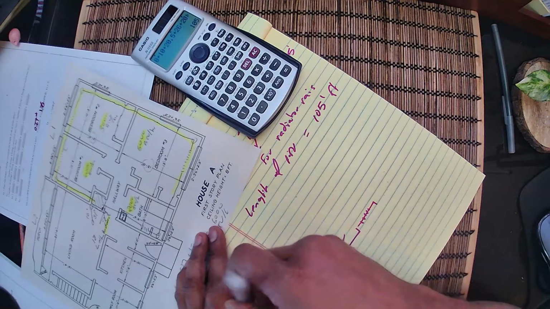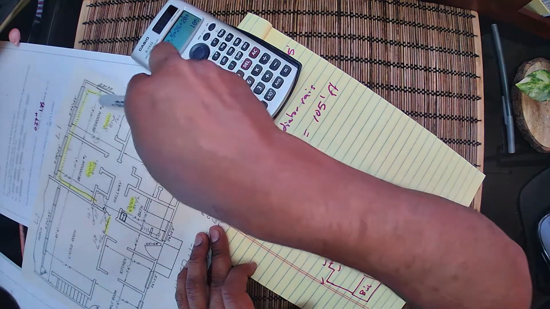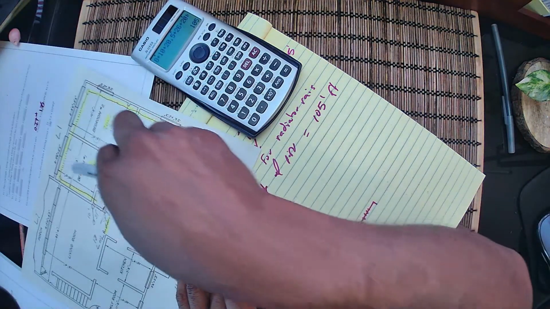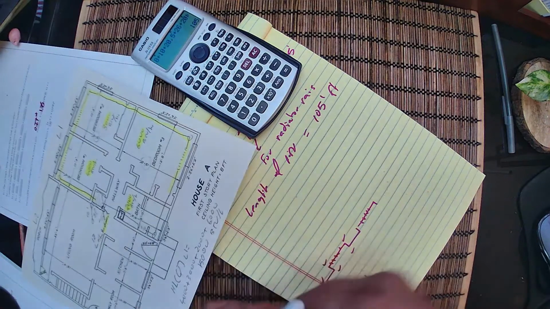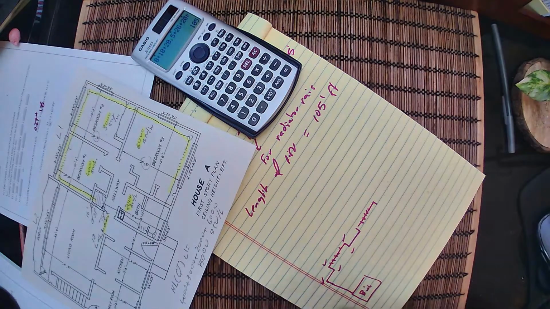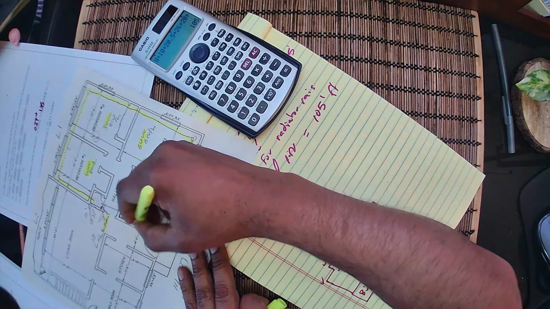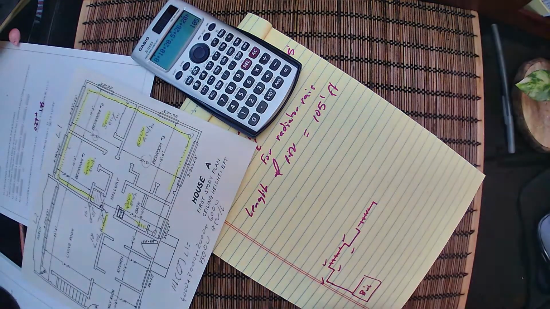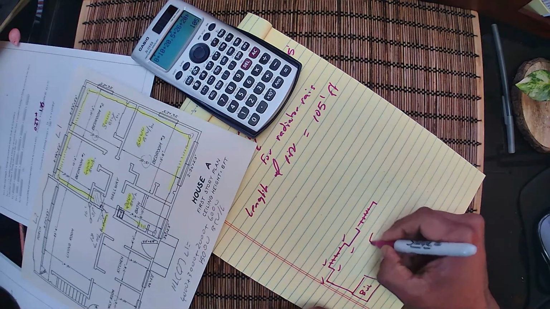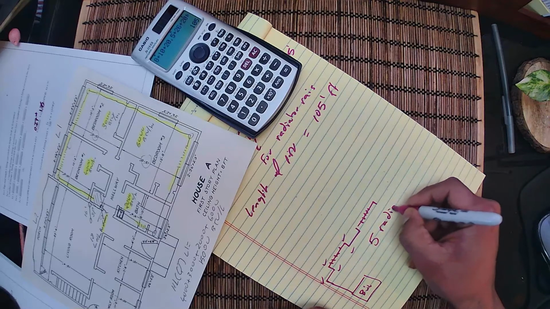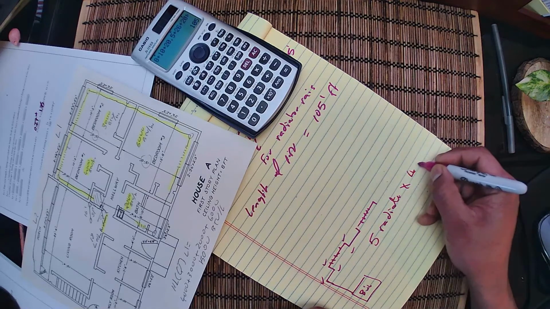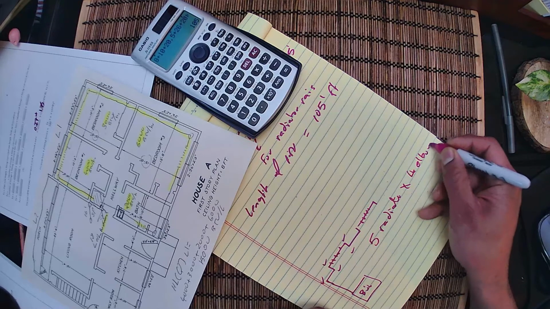So I will count the radiators. I'm going to have 1, 2, 3, 4, 5. I forgot to highlight this one. 5 radiators times 4 elbows.